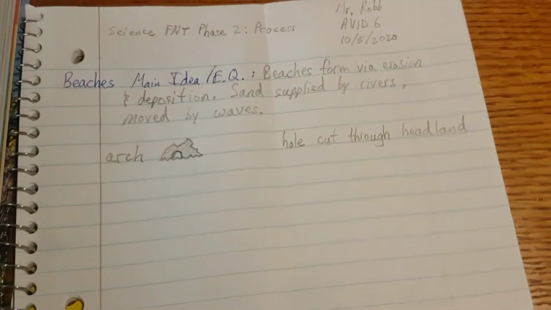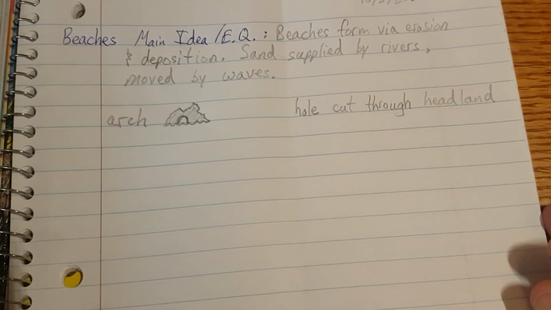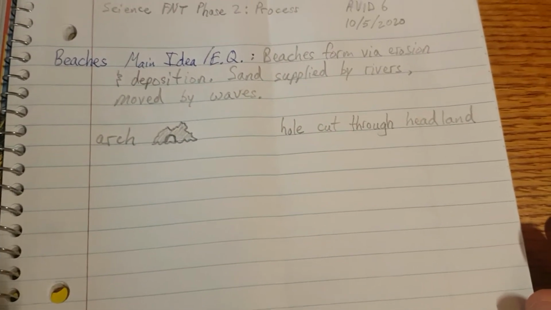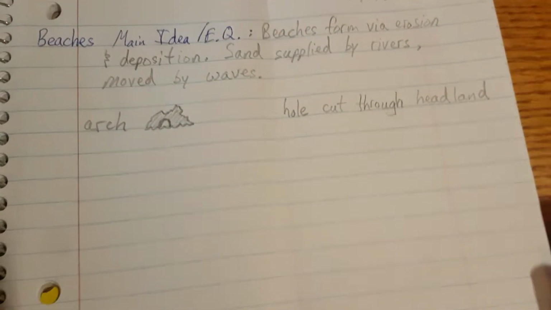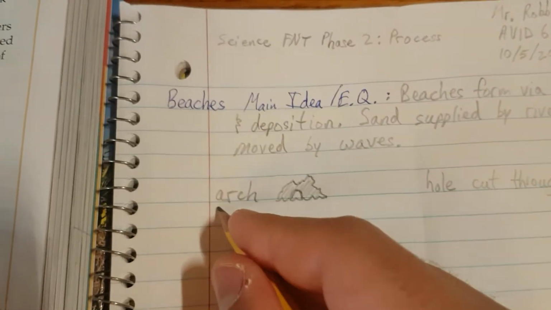Okay, always helps. If you can draw a picture, do it. Math, English, science, history, anything. If you can draw a picture to help yourself see in your mind what it is, go ahead and do that. Next up, Barrier Island.